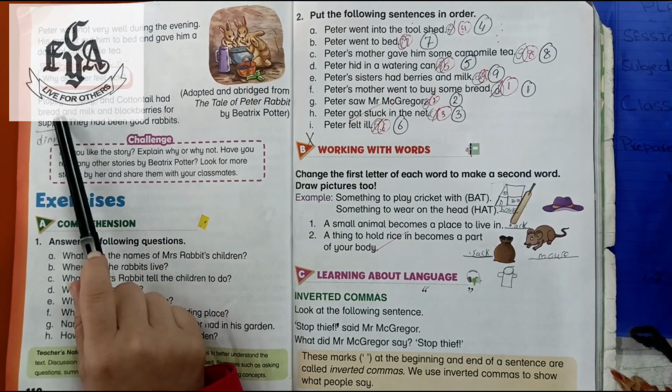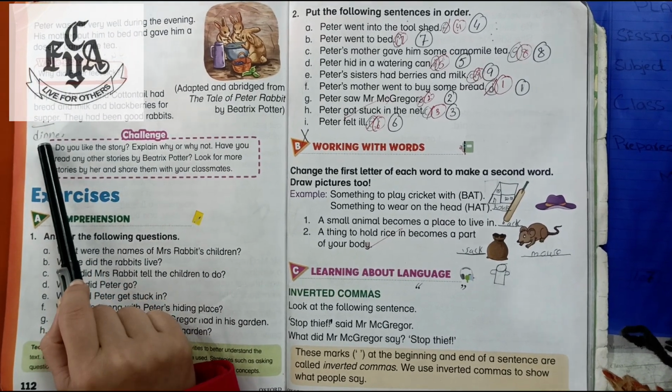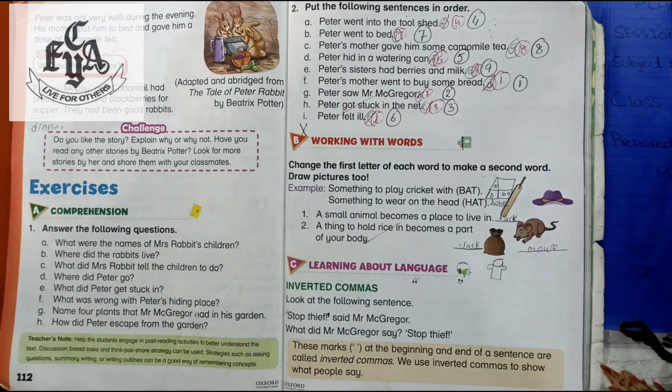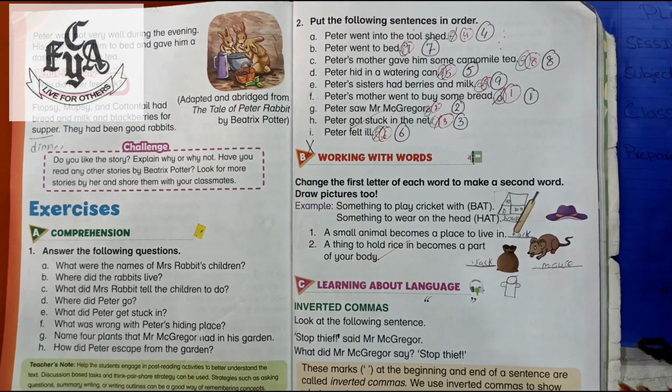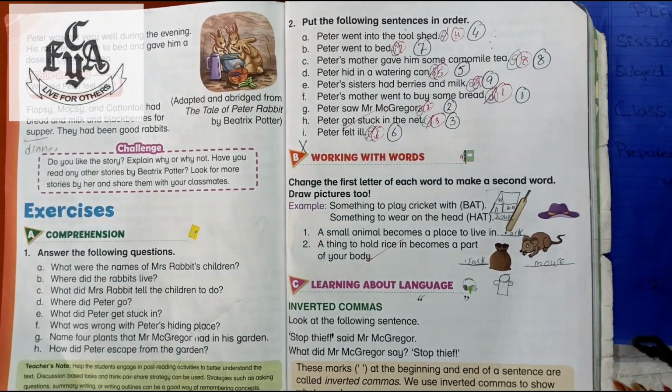Flopsy, Mopsy, and Cottontail had bread and milk and blackberries for supper. Supper means dinner. They had been good rabbits. As Flopsy, Mopsy, and Cottontail followed the instructions of their mom, at night when they were having dinner, they ate bread and milk because they followed the instructions of their mom.